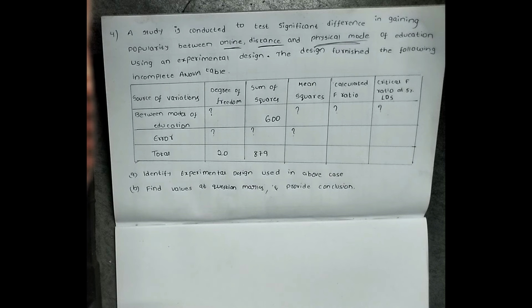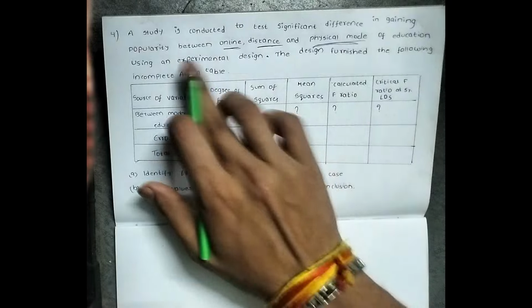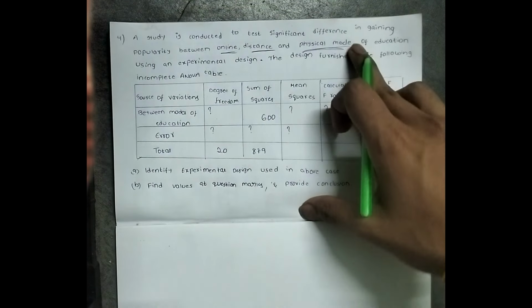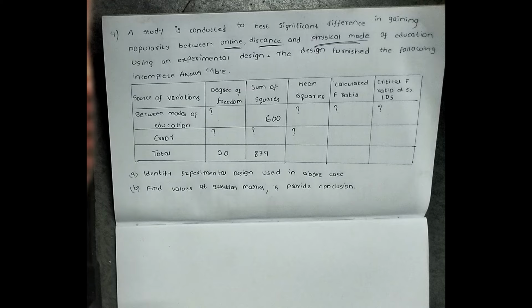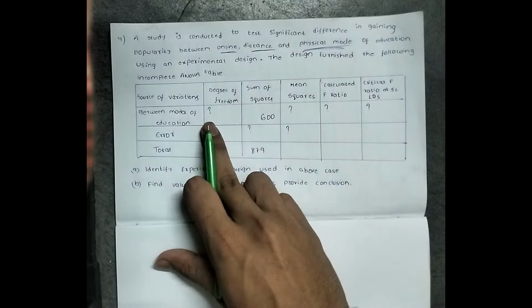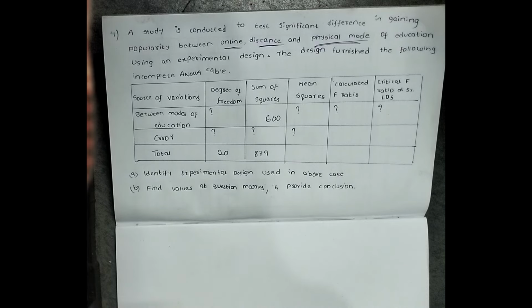Now, we are asked to identify the experimental design. We need to say which design is used. How many factors are there? Only one factor, that is mode of education: online, distance, physical. There are three types of modes of education. The second question asks us to find the values of the question marks and provide the conclusion. Now let us solve the question.